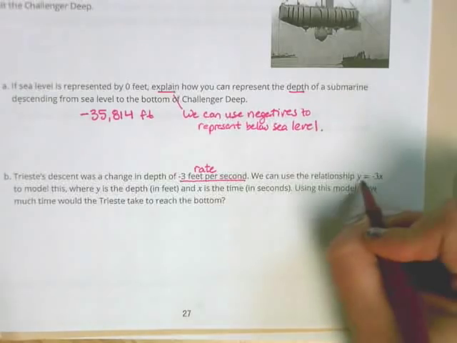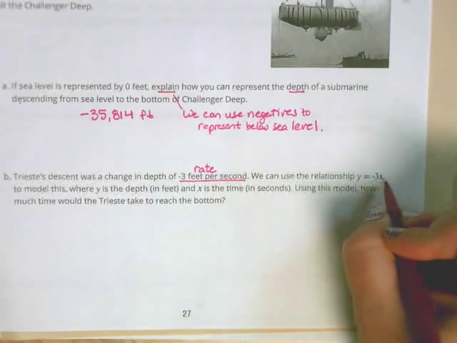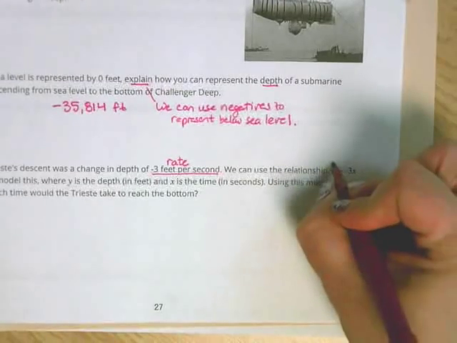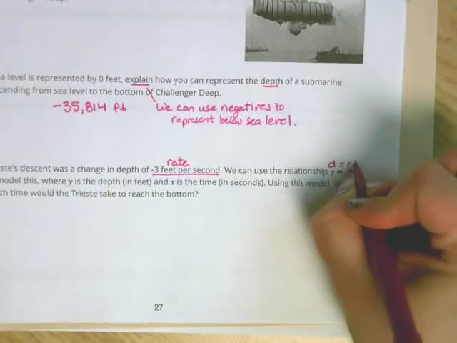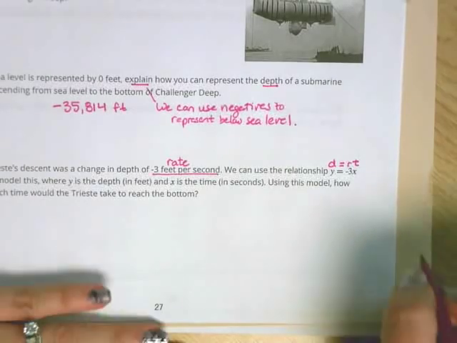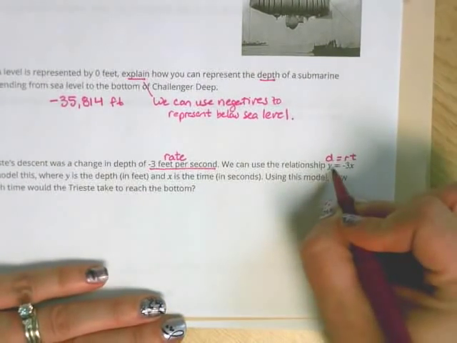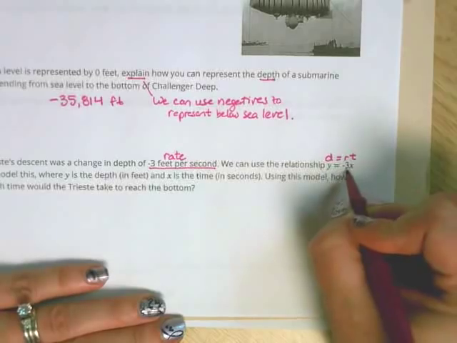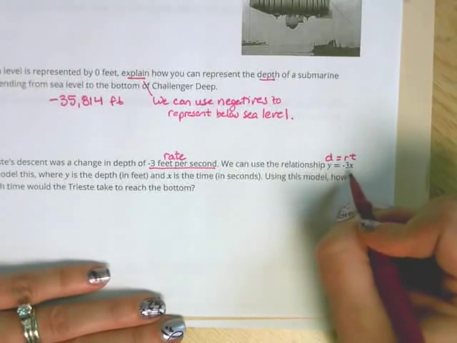So y equals negative 3x, that looks really similar to me to d equals rt. We've talked about how distance equals rate times time is a proportional relationship, and so is this y equals kx. That negative 3 is just the constant of proportionality. It's the constant speed. It's the rate.